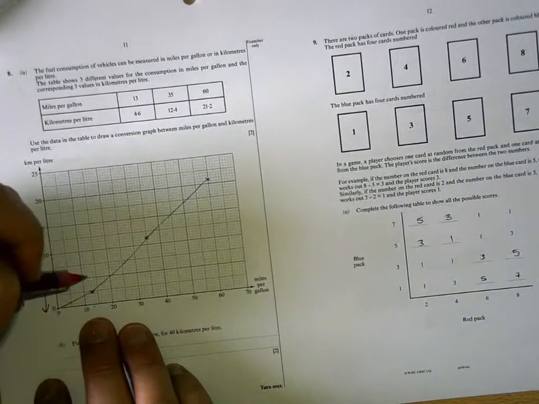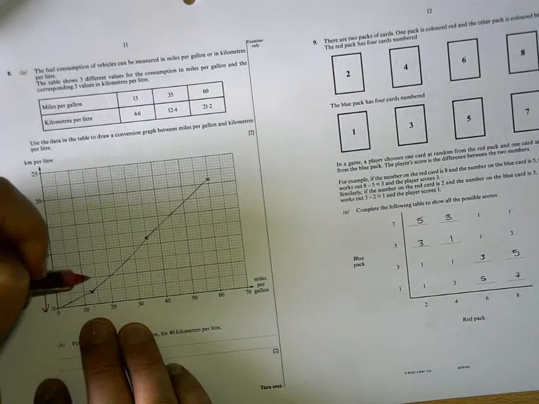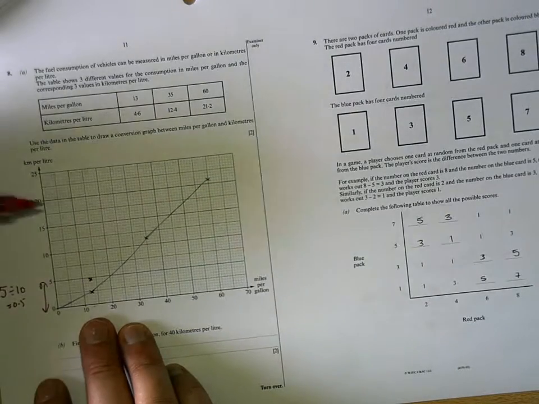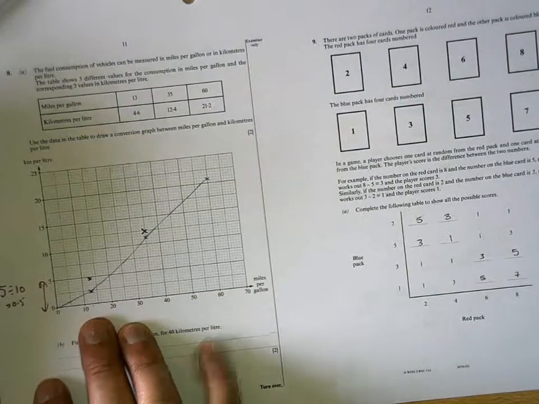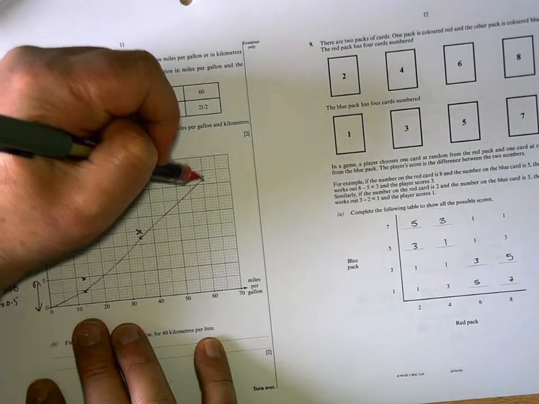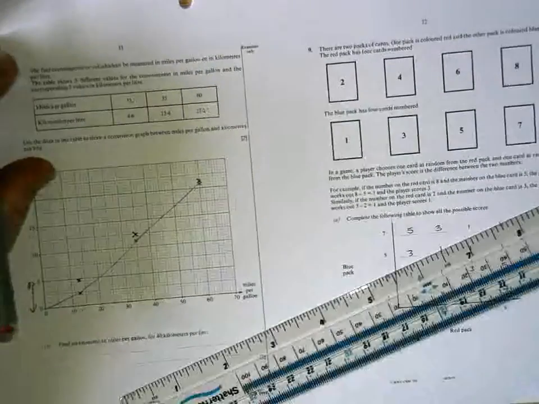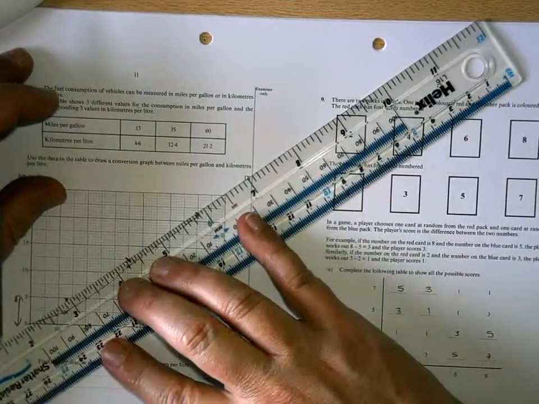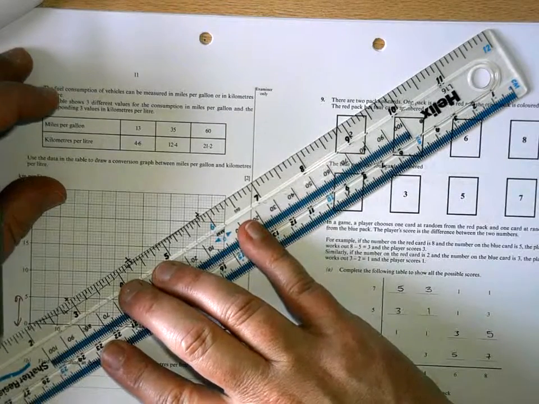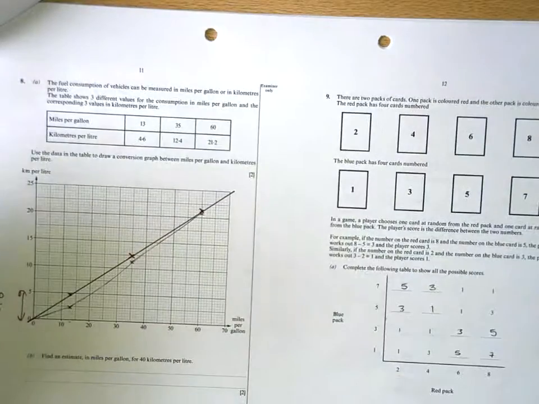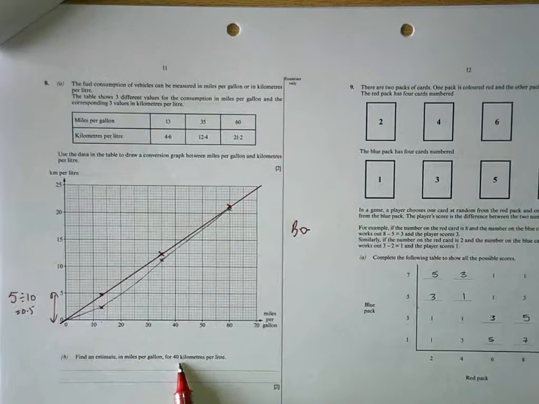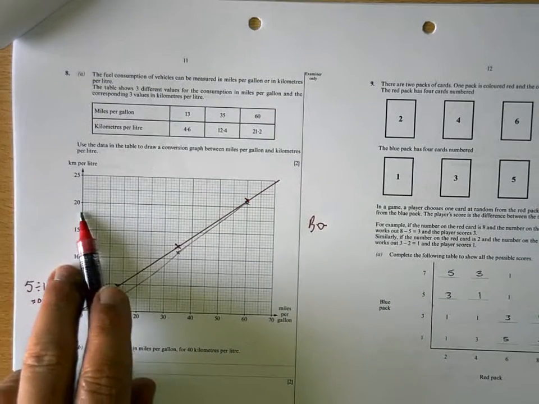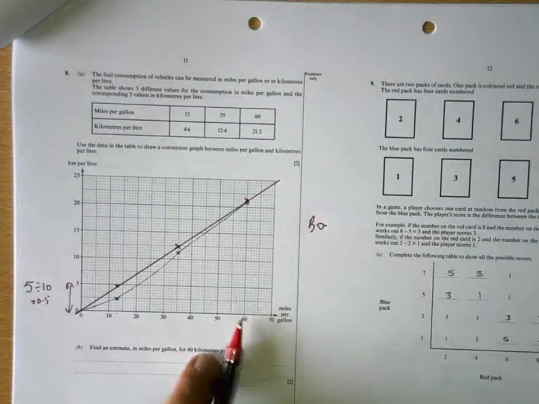So 4.6 is just going to be less than half a unit below 5. 12.4, that's 10, 10 and a half, 11, 11 and a half, 12 is just under that one. And 21.2 is just above that one. So those are the points that you need to plot, and then you need to connect those with a straight line. So that's the graph that you're looking for. And then you can't use the graph for 40 because it doesn't go up far enough, but you can use it for 20 and then read off and double it.